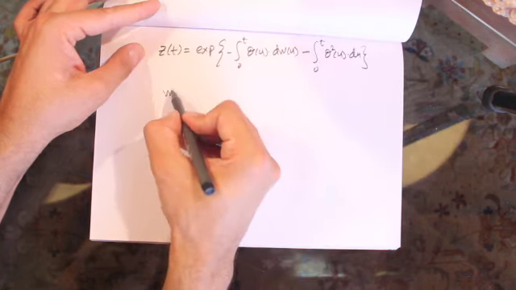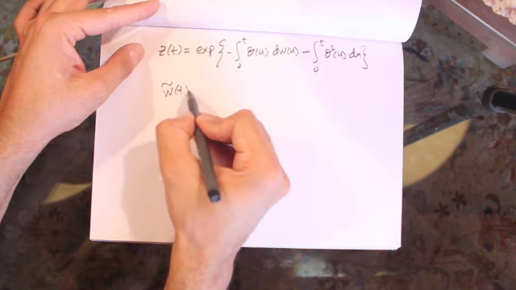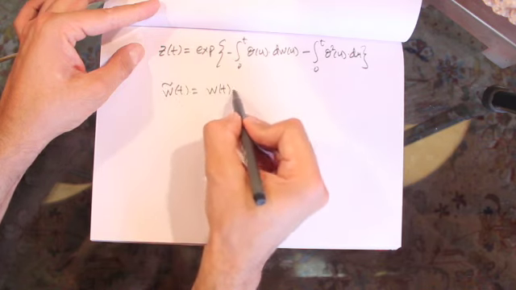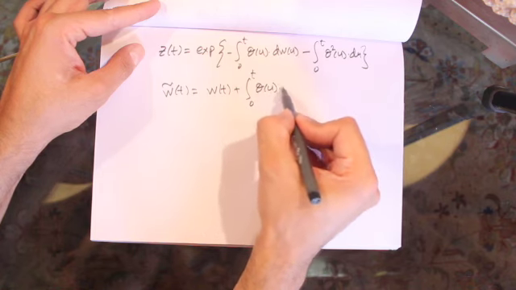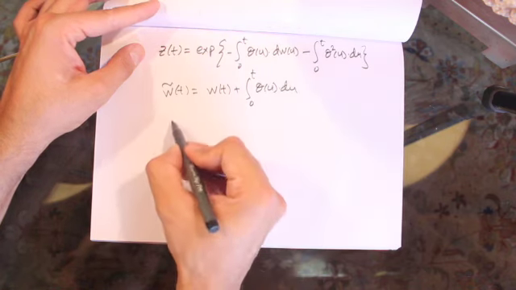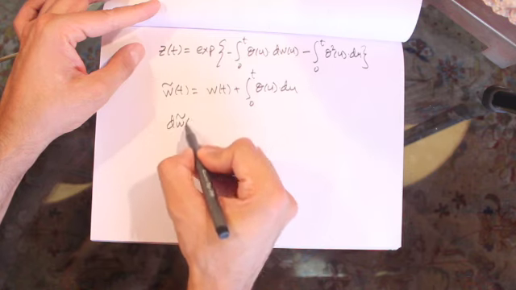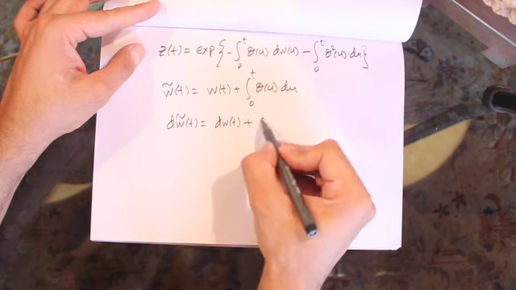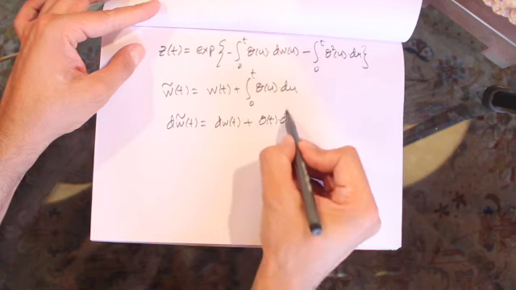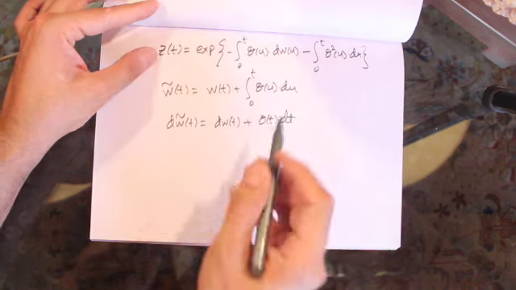And then we had defined a process W tilde(t) as W(t) plus integral 0 to t theta(u) du, and in differential terms we can write this as dW tilde(t) as dW(t) plus theta(t) dt, right?